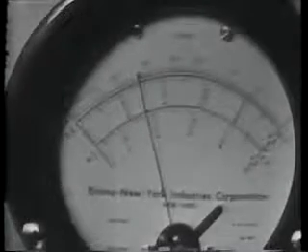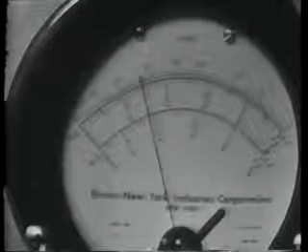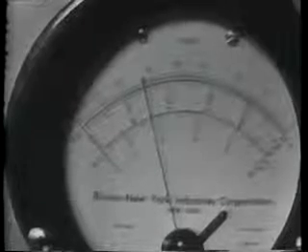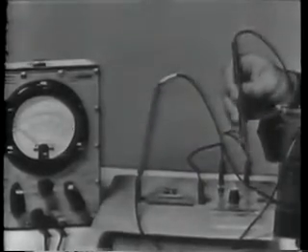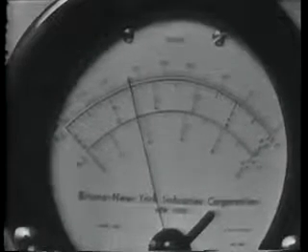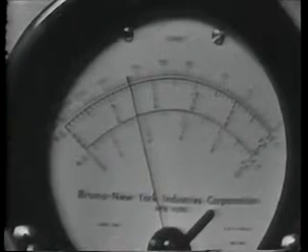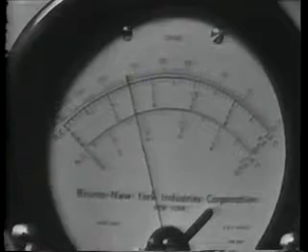The voltmeter is now reading 3 volts. Record that. This voltage is the same as the applied voltage. Let's check it. As you can see, the values are the same.